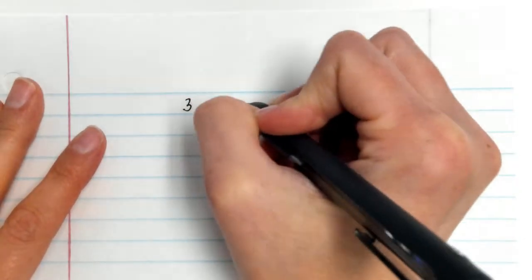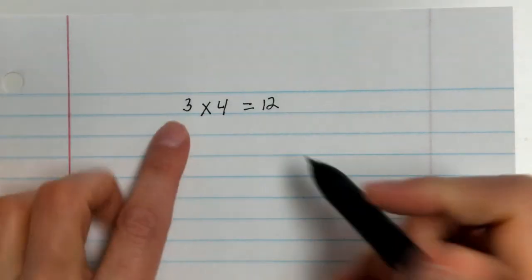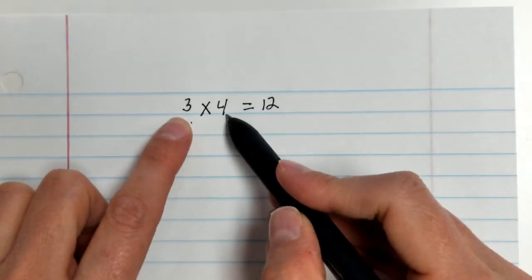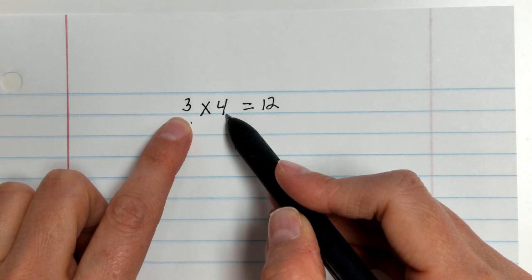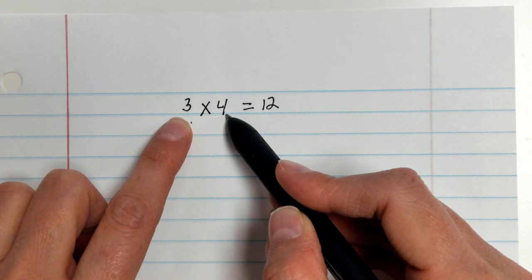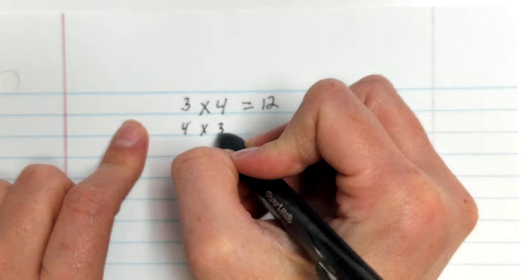This is something we learned in 3rd grade, right? We kind of learned it in 1st and 2nd grade with addition and subtraction. But we have fact families, right? So if I have 3 times 4, and that equals 12, that is 3 groups of 4. When I multiply, it's 3 groups that are the same size. 4 times 3 also equals 12, yes?